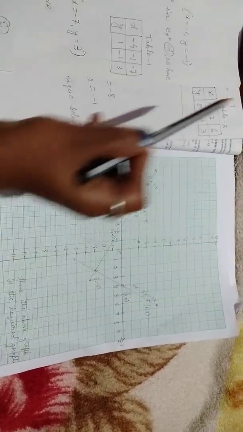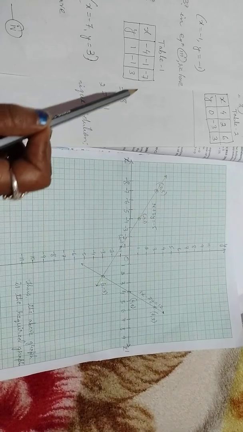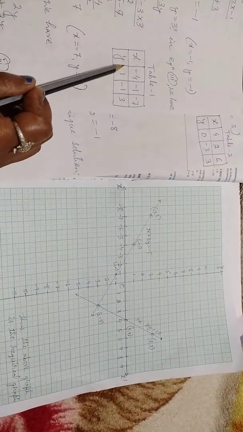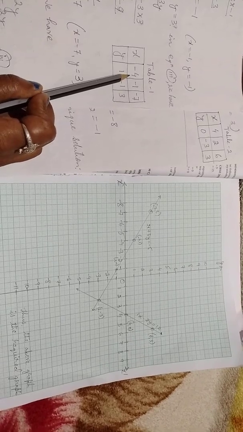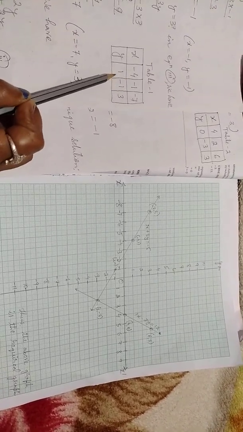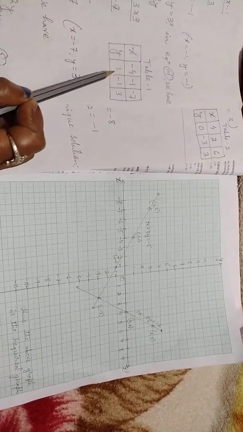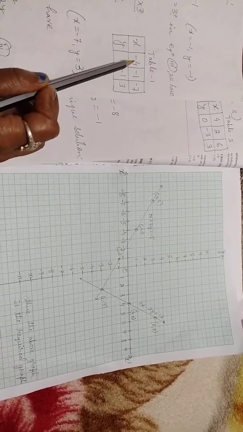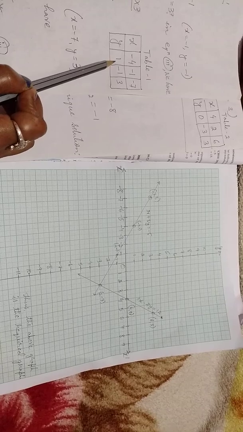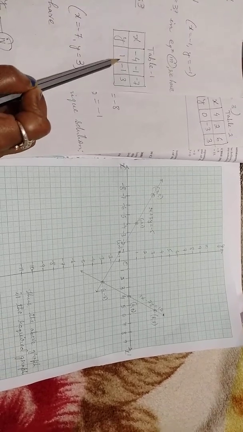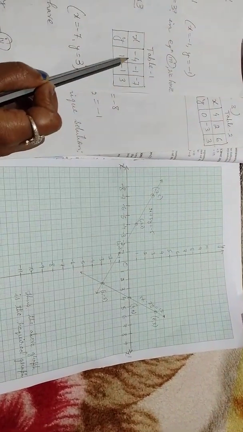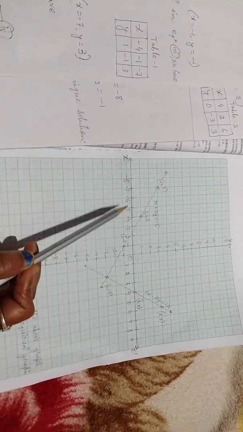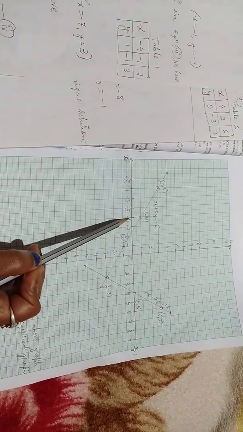So we will have to focus on the table and graph. This is table 1. What we have here is x minus 4, y 1. Both the numbers have to go hand in hand at the same time. Minus 4, plus 1. See nicely. Where will we have minus 4? We have minus 4 on the left. See, this is x minus 4.